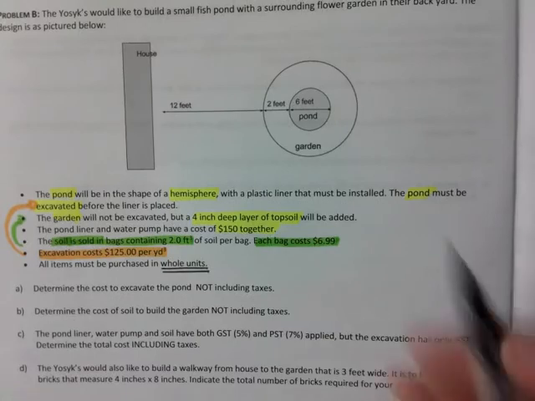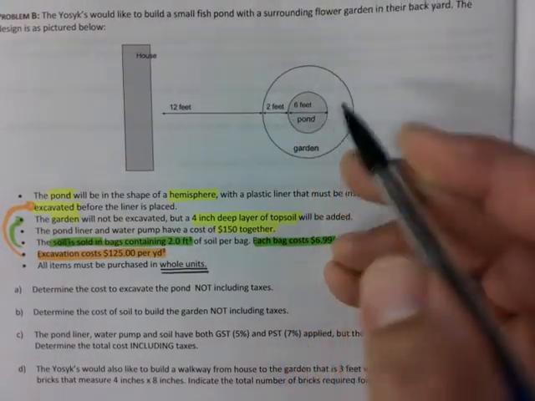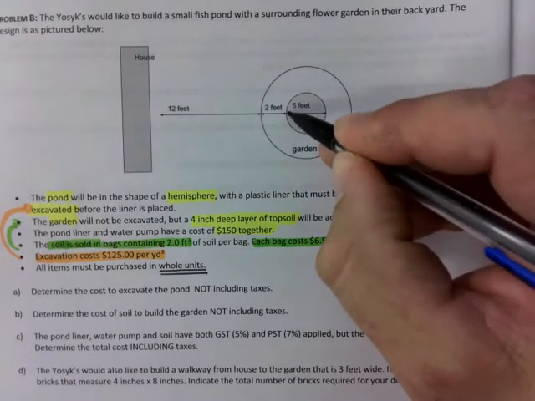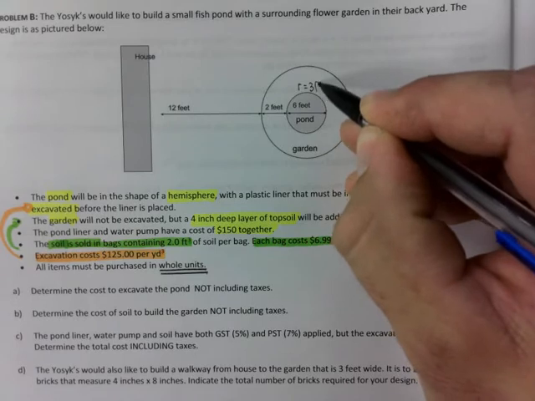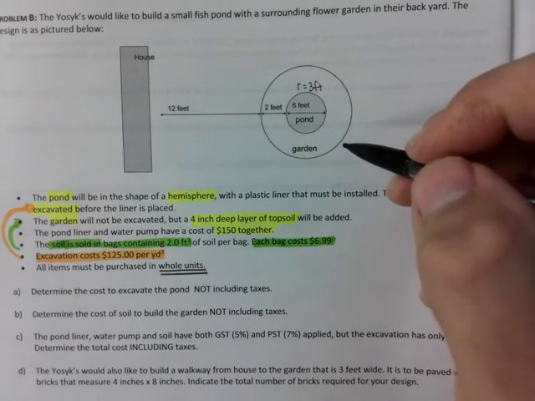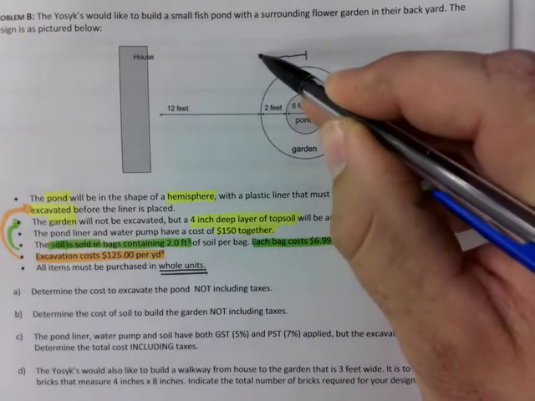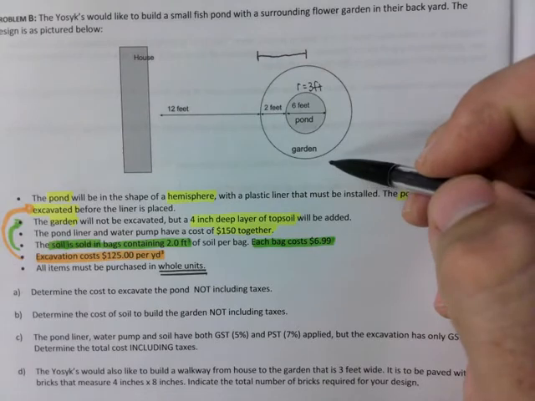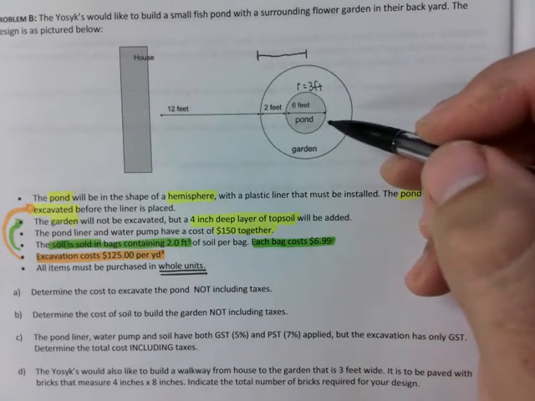Let's do some determining of different dimensions here. So this is 6 feet. So the radius is 3 feet. I like to write that down right on top. What's the radius of the big circle? Think.